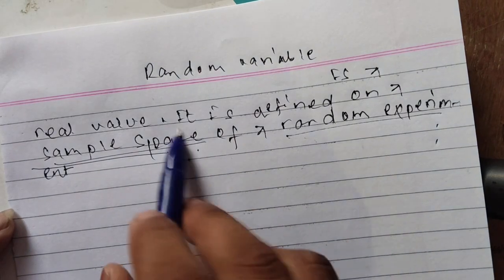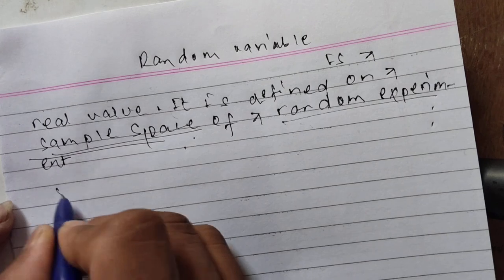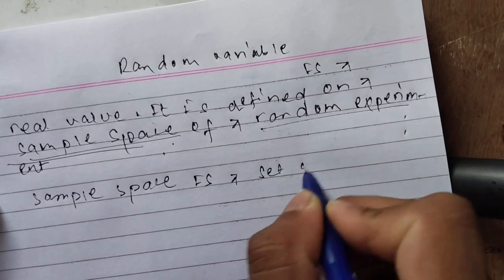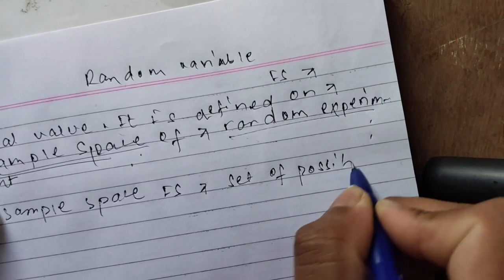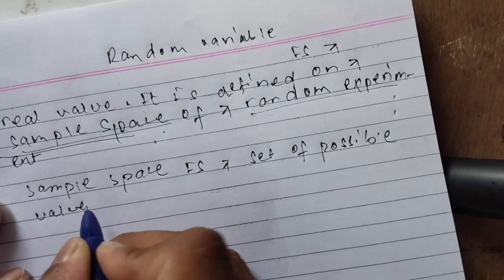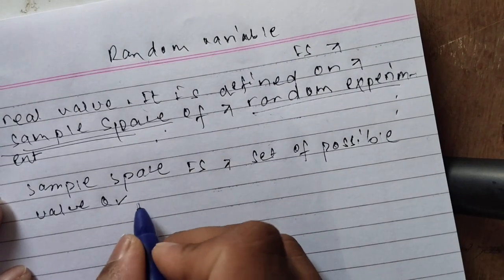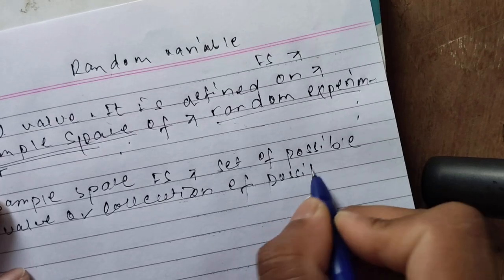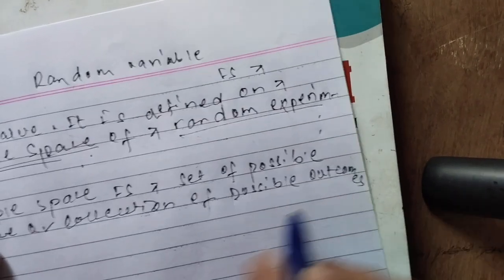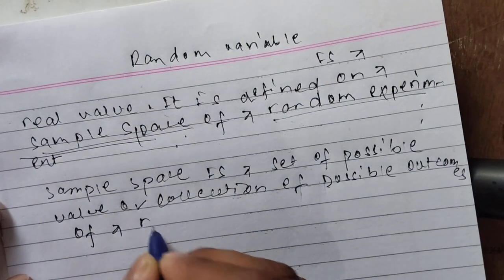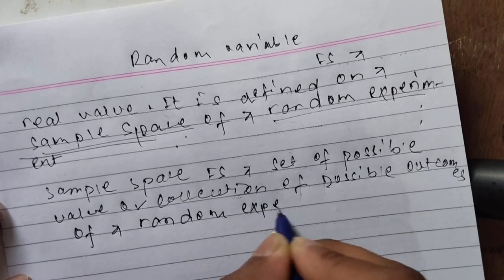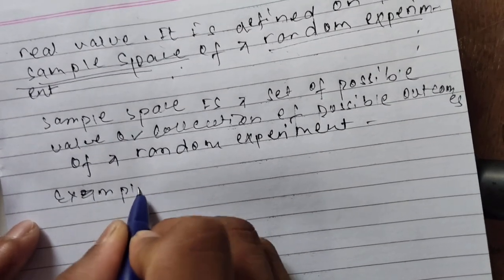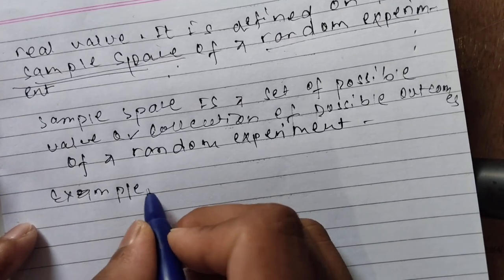What is a sample space, under which a random variable is defined? A sample space is a set of possible values, or a collection of possible outcomes of a random experiment. Let's take an example to make clear what a random variable is and what a sample space is.